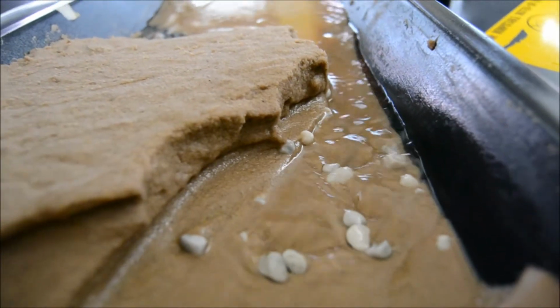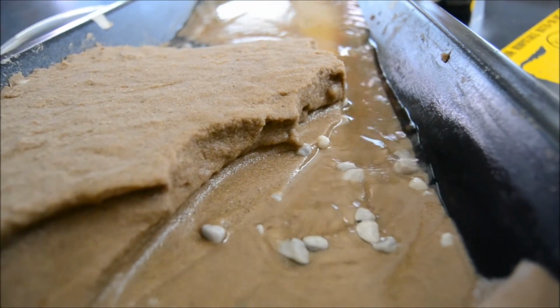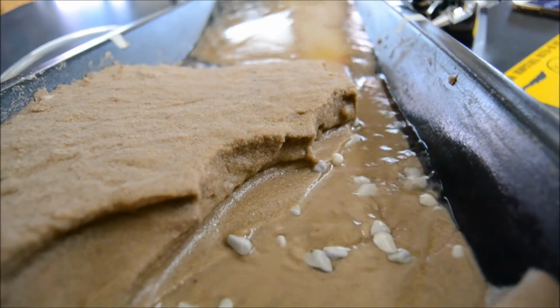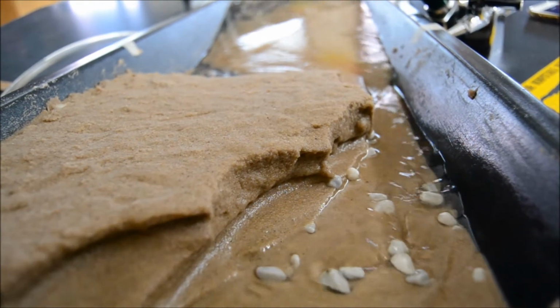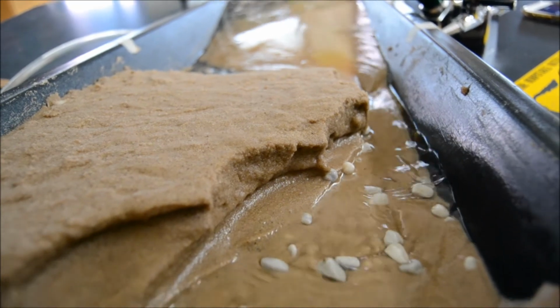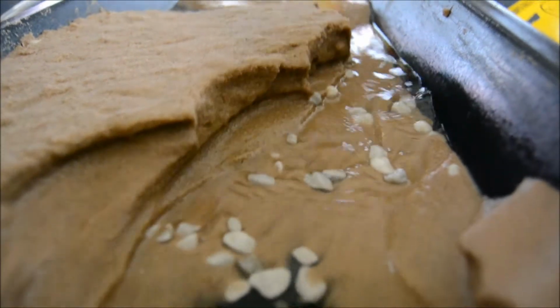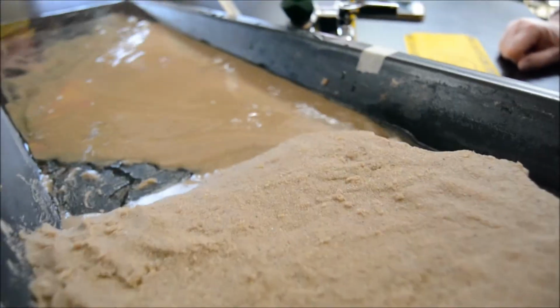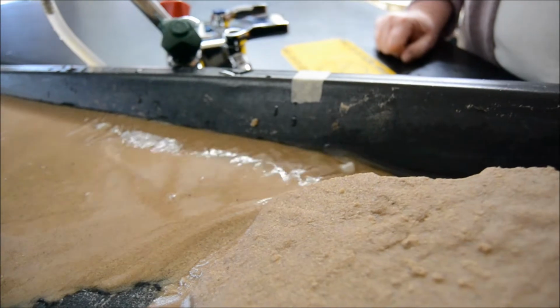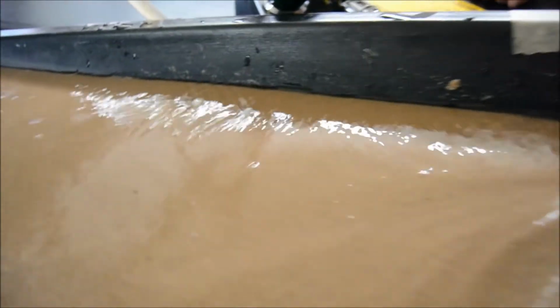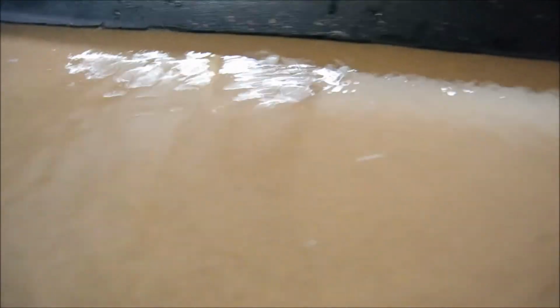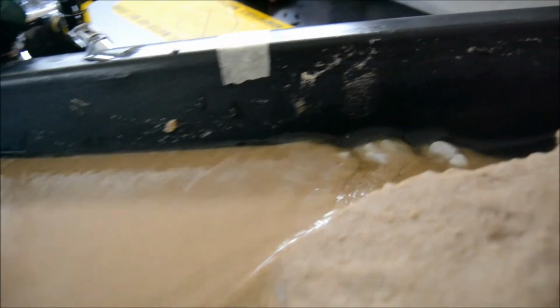If the velocity increases, so does the erosion. Okay, we're on December. Last 8 seconds.